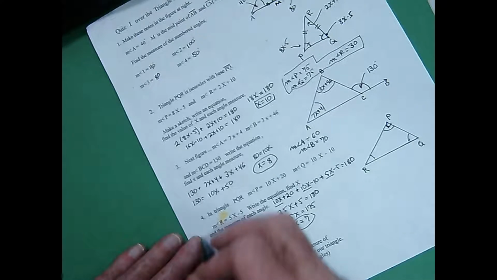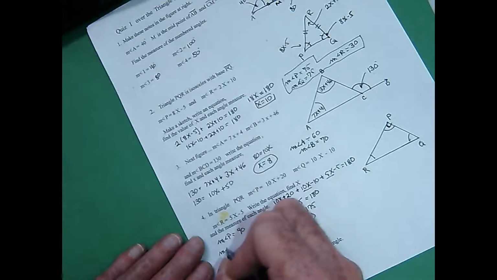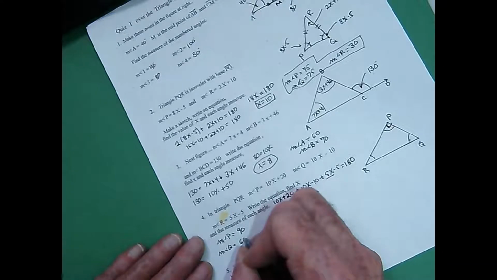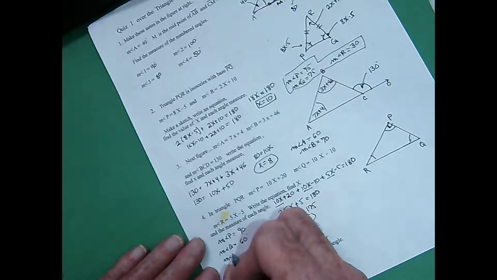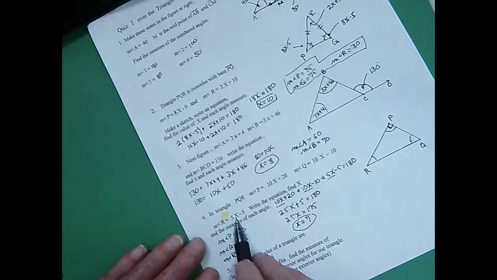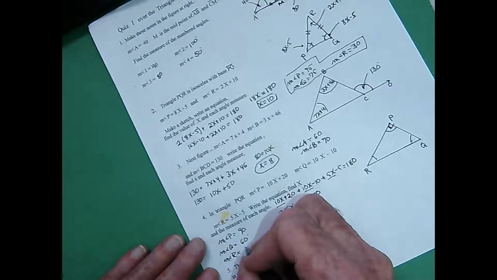Angle Q, what about the measure of angle Q? If, in fact, x is equal to 7, then 10 times 7 is 70, minus 10 is 60 degrees. Oh, this must be a 30, 60, 90 triangle. What about the measure of angle R? R is 5x minus 5, and x is equal to 7, so 5 times 7 is 35 minus 5. Yep, that's a 30, isn't it?